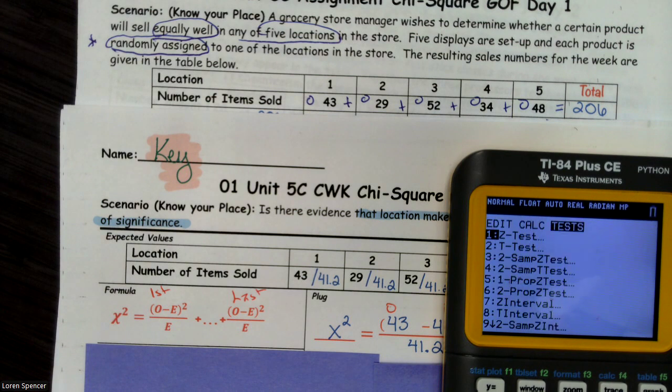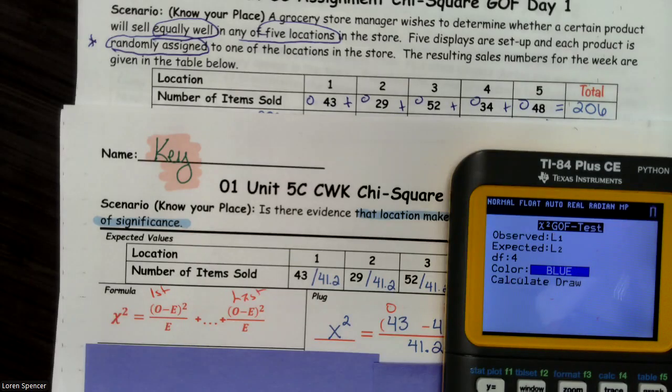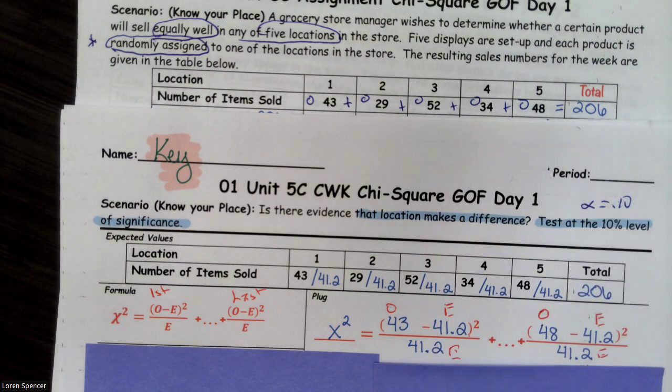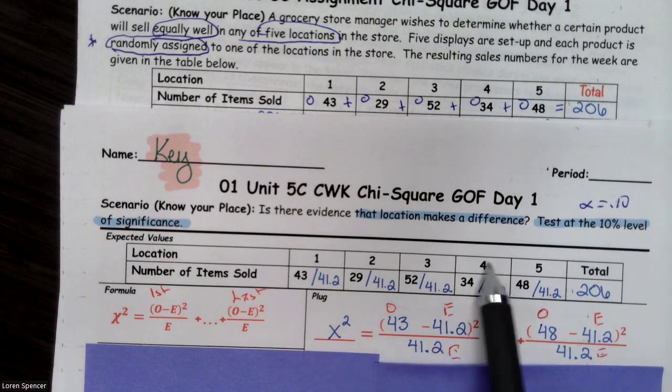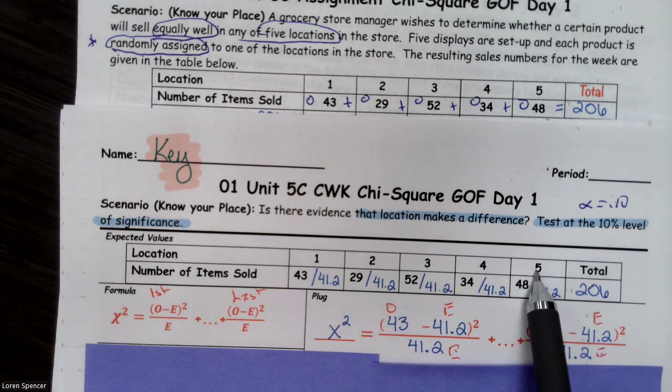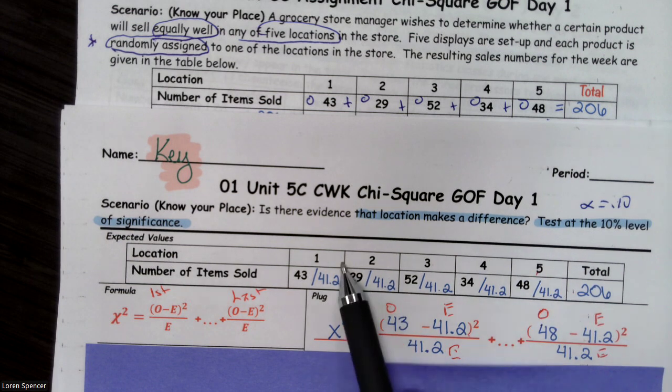And we go stat test chi-squared goodness of fit. We go L1, L2. Now, your calculator may have a different degrees of freedom. We need to talk about how to find the degrees of freedom. Well, in this case, I have one, two, three, four, five levels.